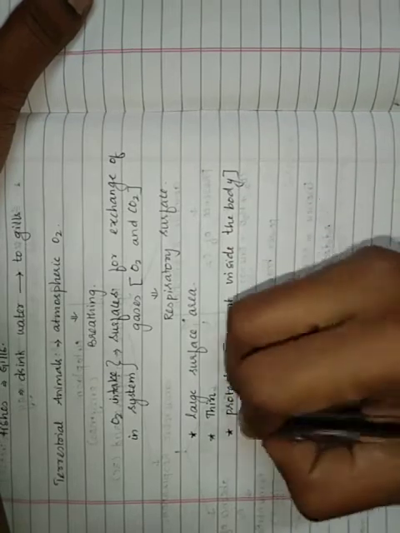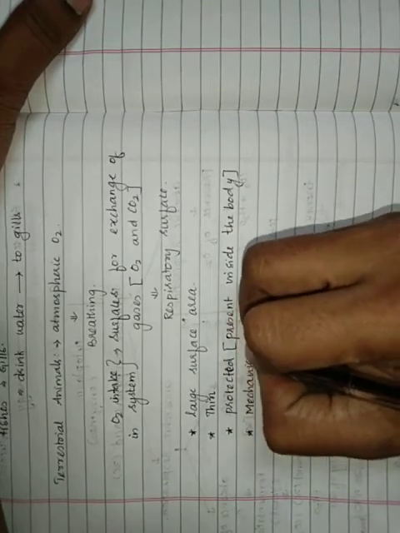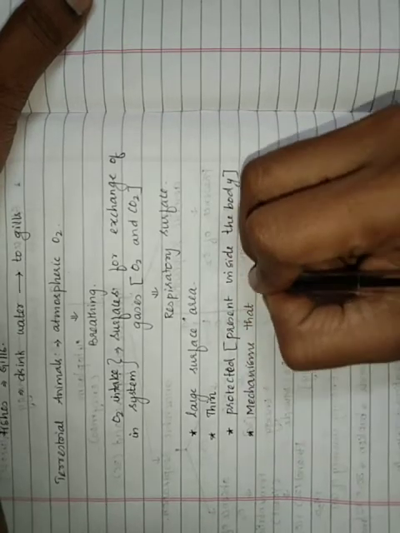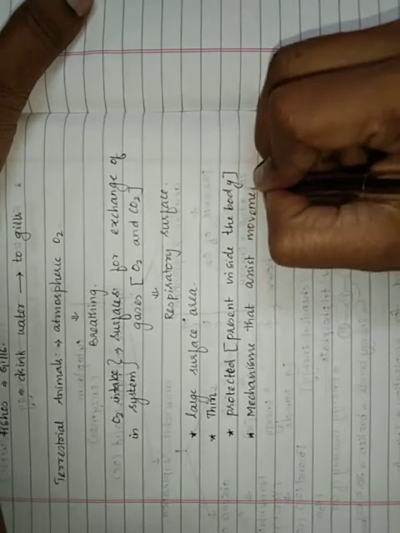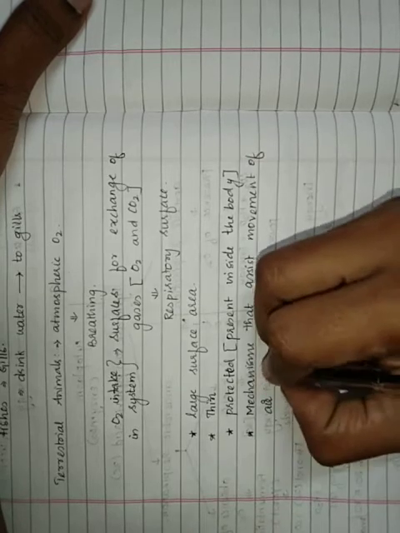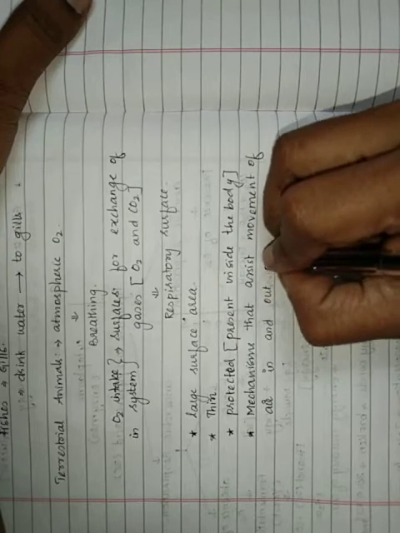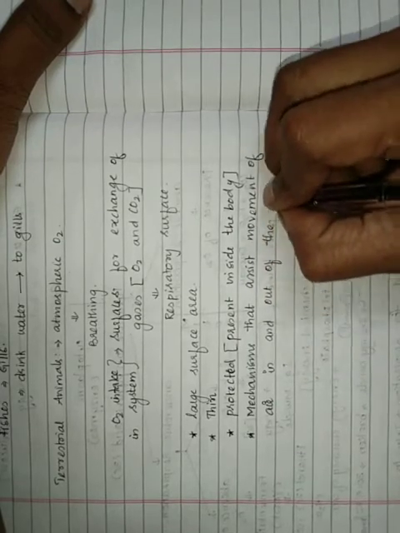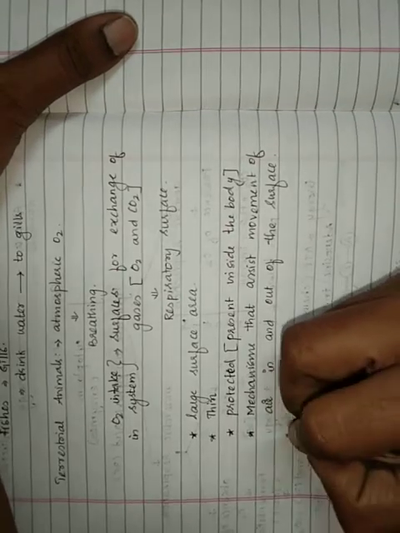And they should have mechanisms that assist movement of air carrying oxygen or carbon dioxide in and out of the surface. So for the respiratory surface there should be some mechanisms that help the air come inside the body and move outside the body also.